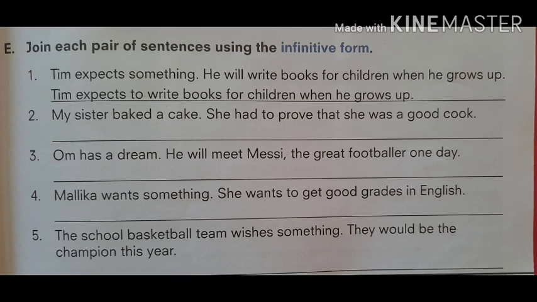Two sentences are there. We have to join both the sentences, make one sentence, and we have to use the verb in its infinitive form. See here, first one is done for us. Tim expects something. He will write books for children when he grows up. Tim expects to write books for children when he grows up. In this manner, we have to finish the other four sentences.